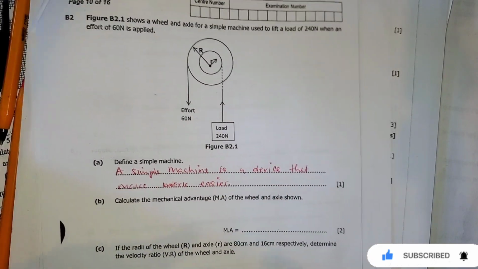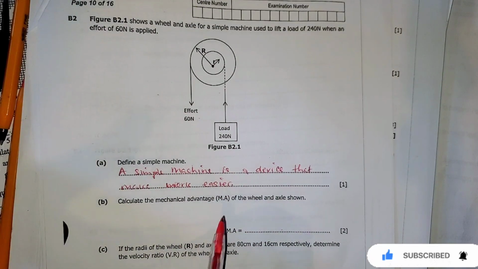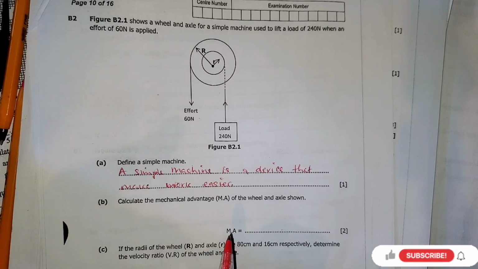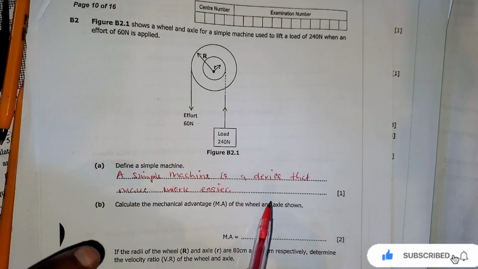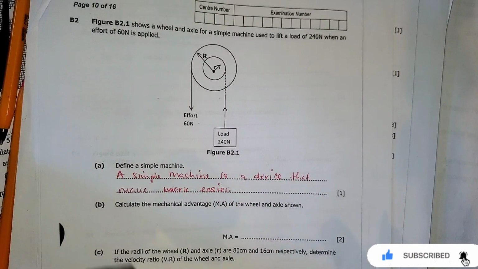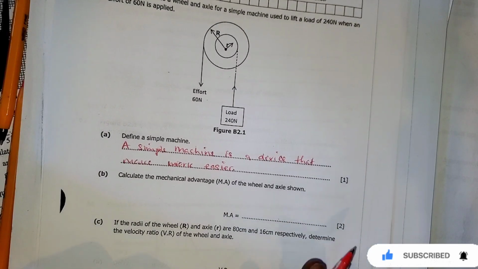Or you can say it is any device by means of which a force applied at one point can be used to overcome a force at a different point. That is also a simple machine.